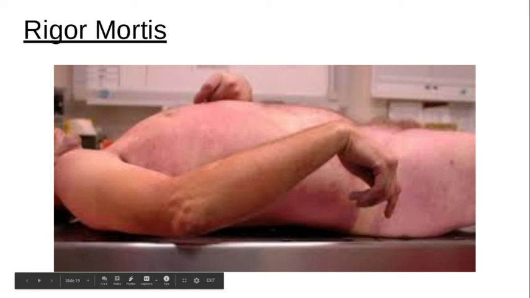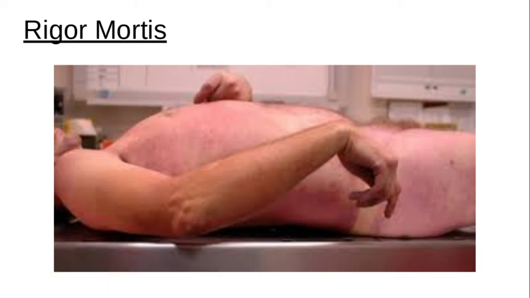Hi everyone. Today I'm going to go through with you some information about Rigor Mortis and Algor Mortis. I am referencing the notes packet that is on Classroom that I've asked you either to download and type in notes right on your computer or print out and take notes just like we would if we were in class.